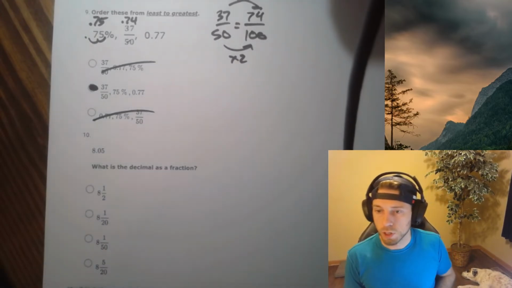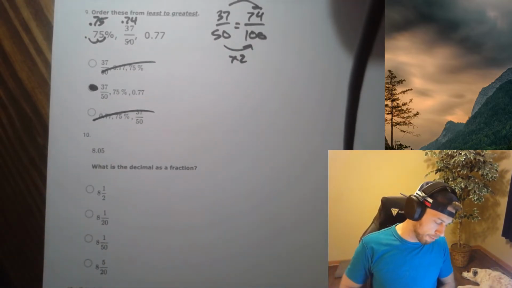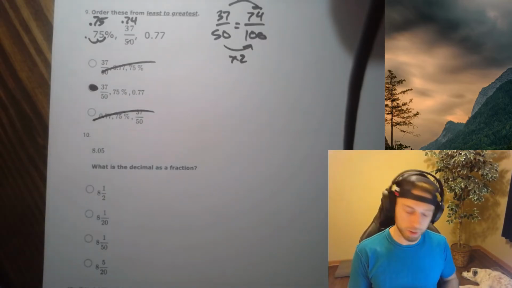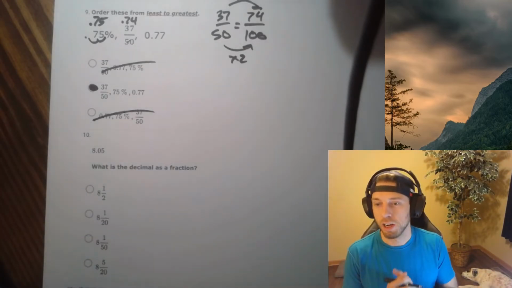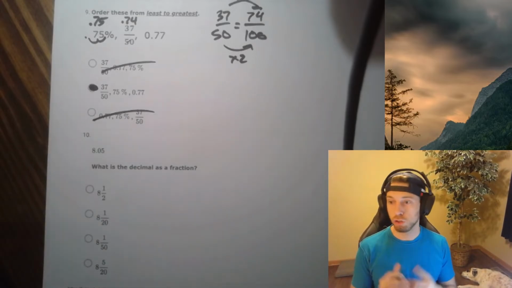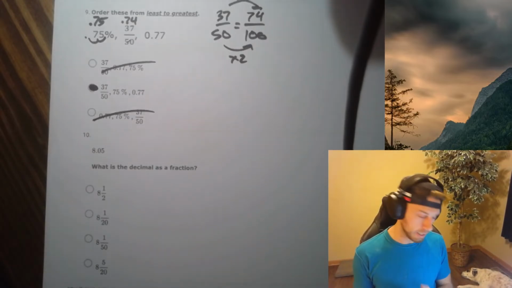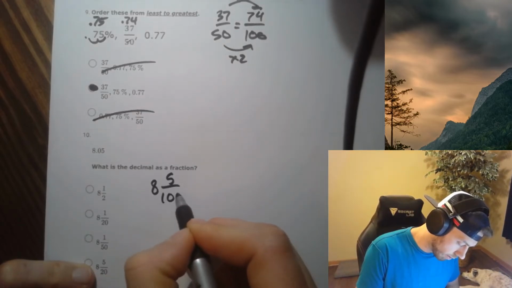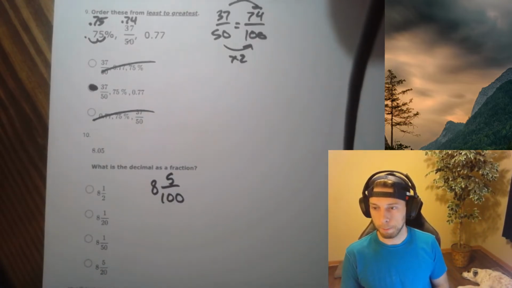Number 10. What is this decimal as a fraction? This is nice. This is a mixed number. It's got a whole number in the front, so it's 8 and 5 hundredths. So if you want to write it as a fraction, just literally say the number using place value, 8 and 5 hundredths, and then you have 8 and 5 hundredths, right?